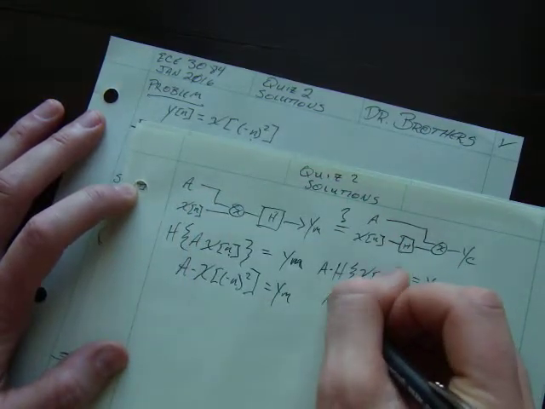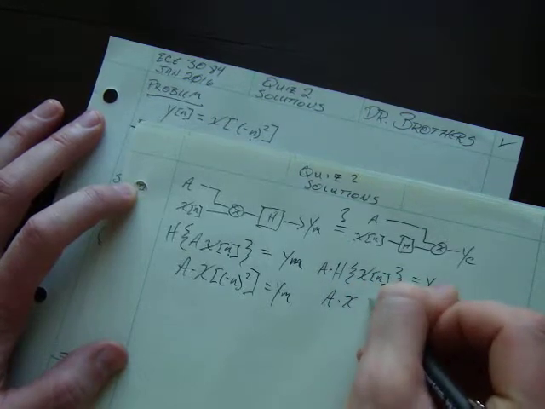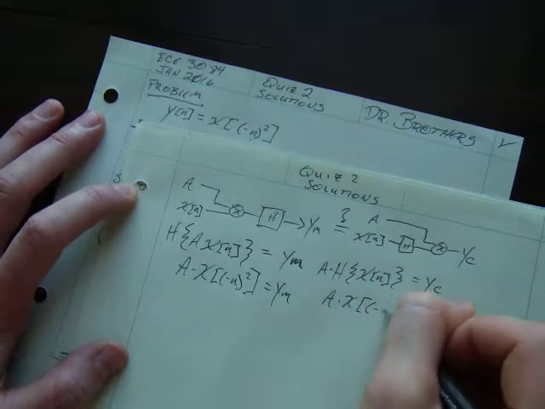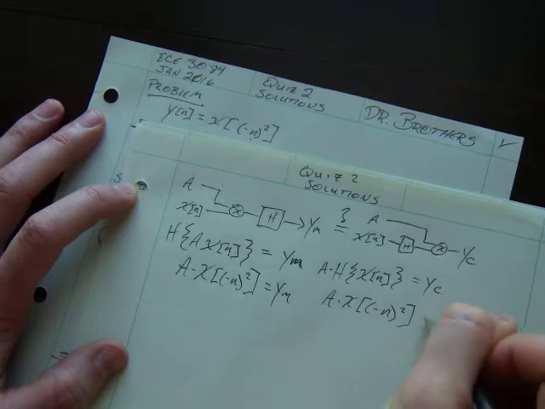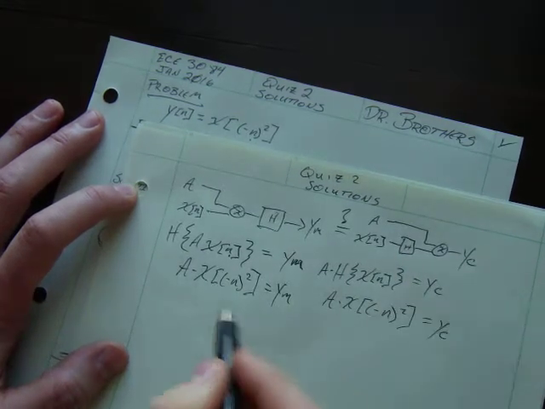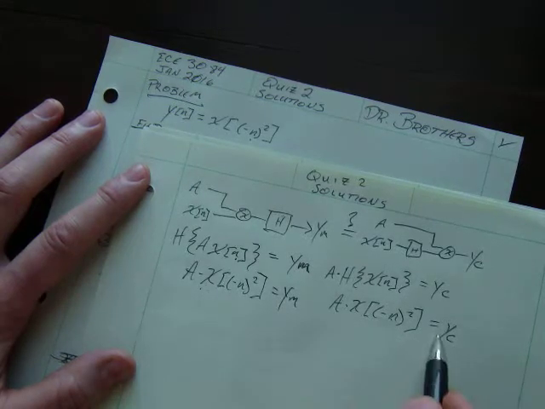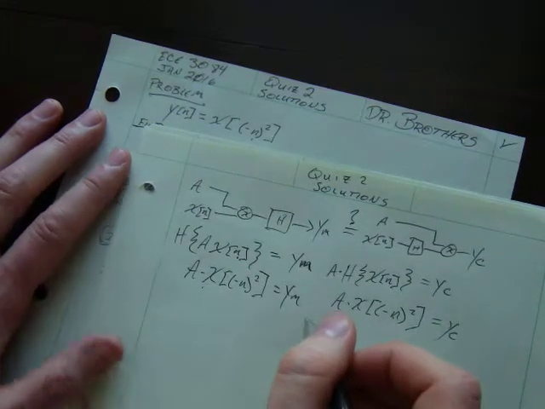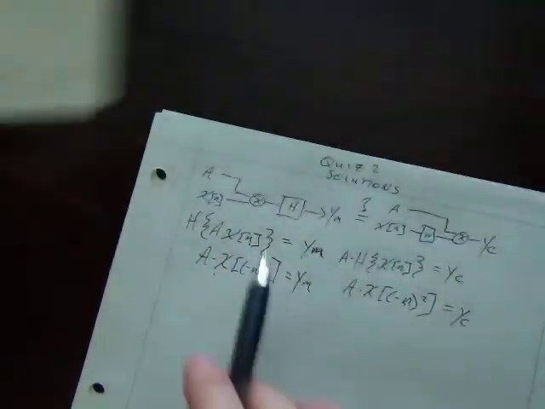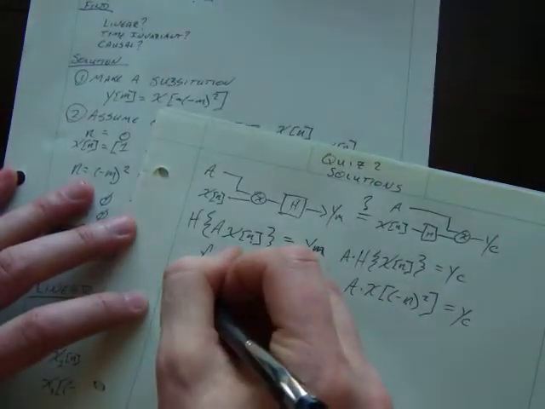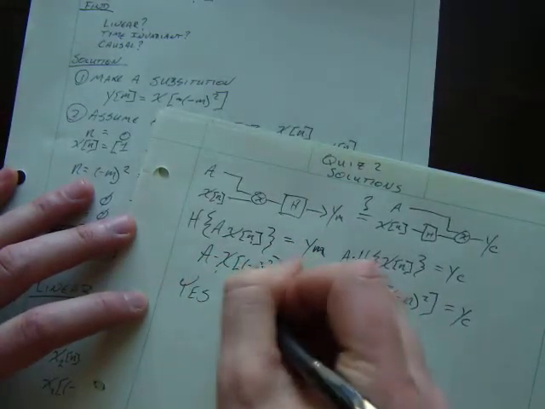And so this is a times x of the quantity minus n squared is equal to y of c. These two are identical. Therefore, it is linear because it passed both quantities. So we have the additive and we have the distributive, and so it is linear. Yes, linear.